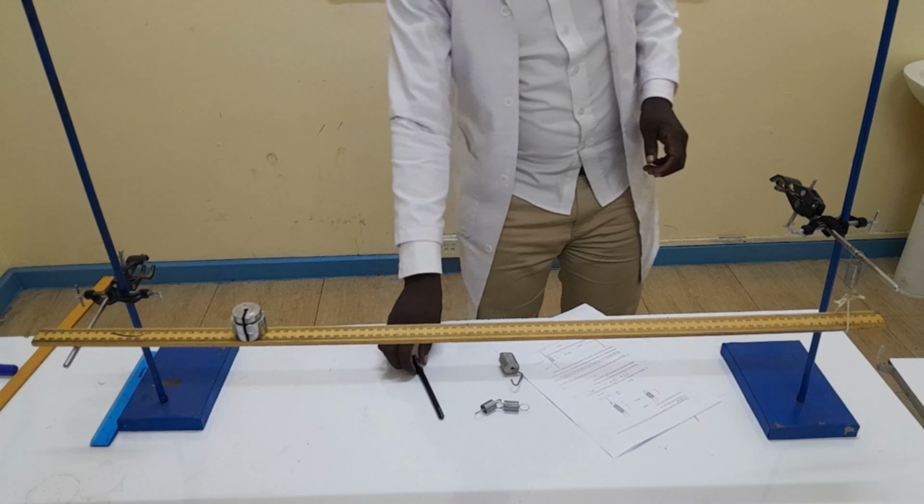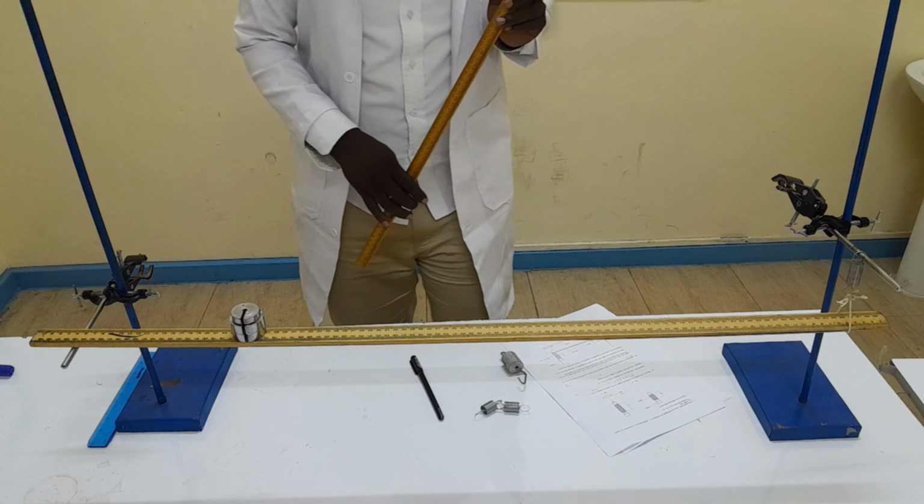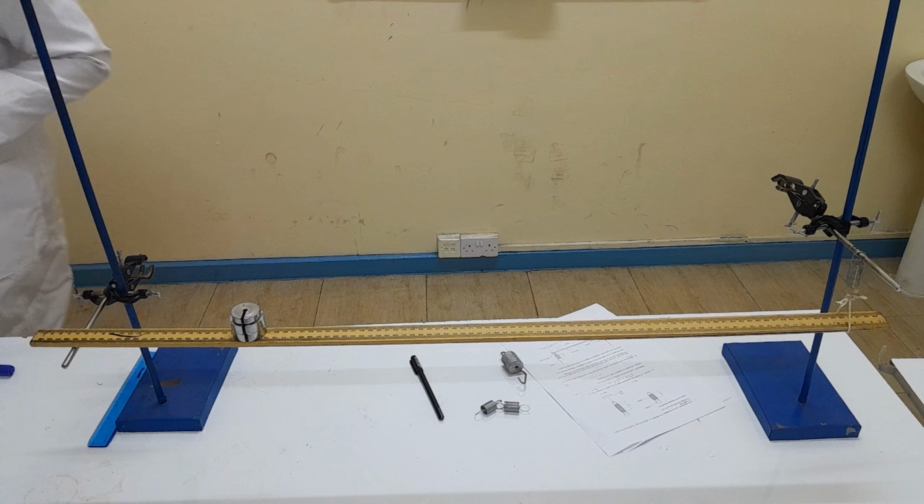So this is at about 22.4. I also need to check that this side is at 22.4. Yeah, that is correct. Now the next thing is to measure the length. Measure the length.